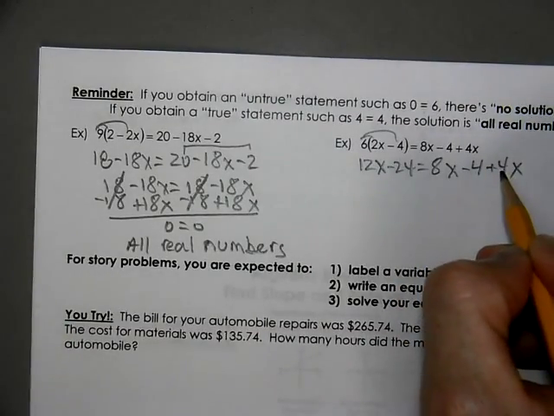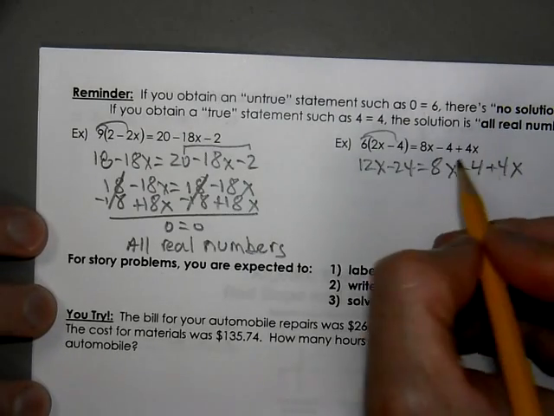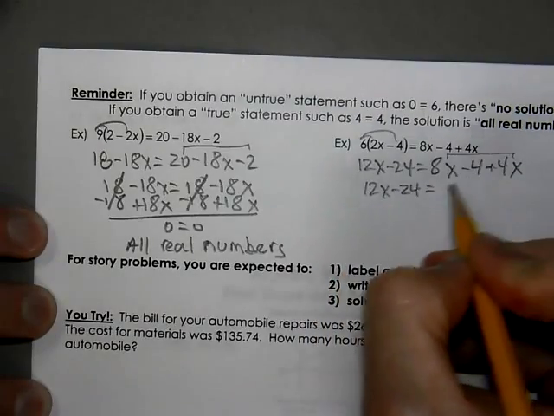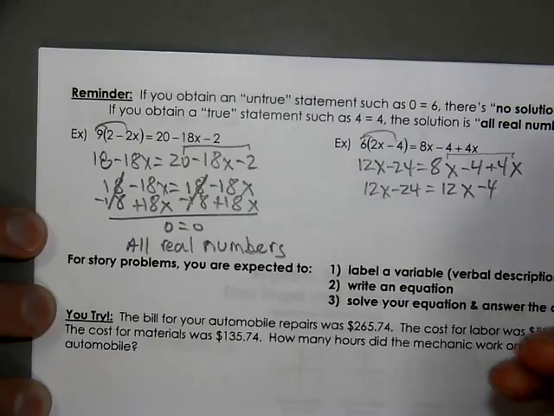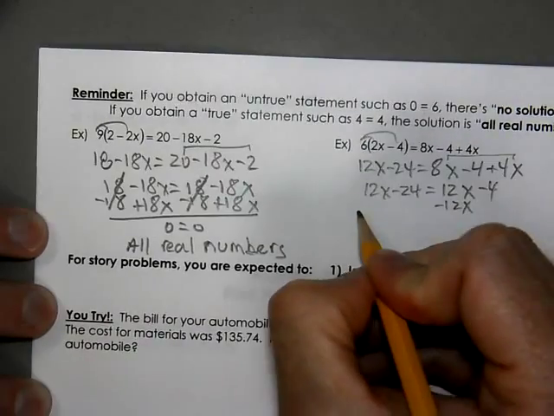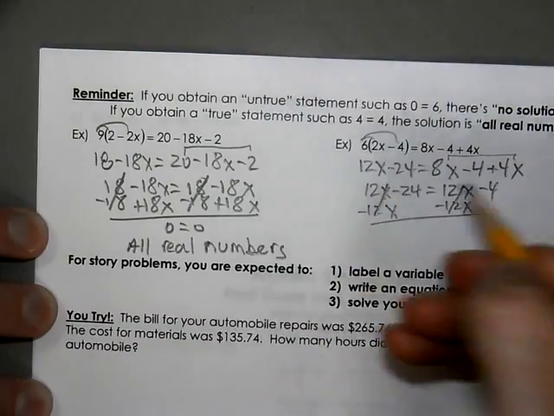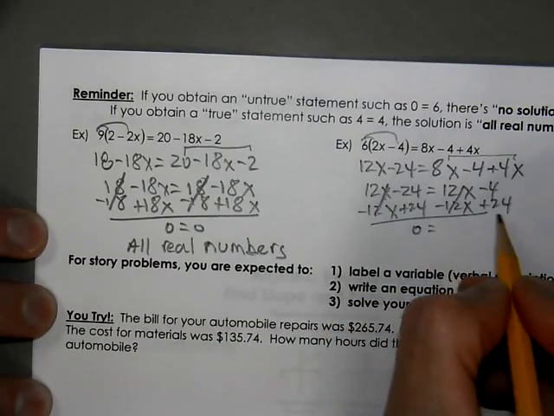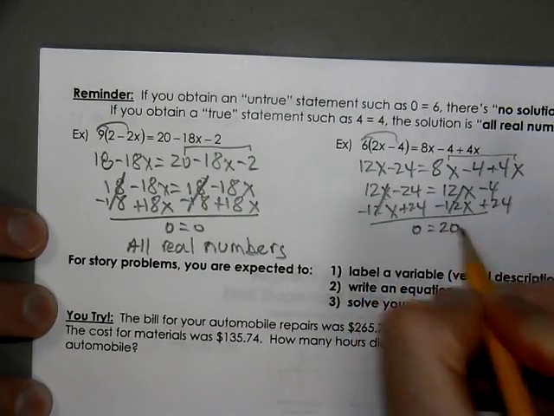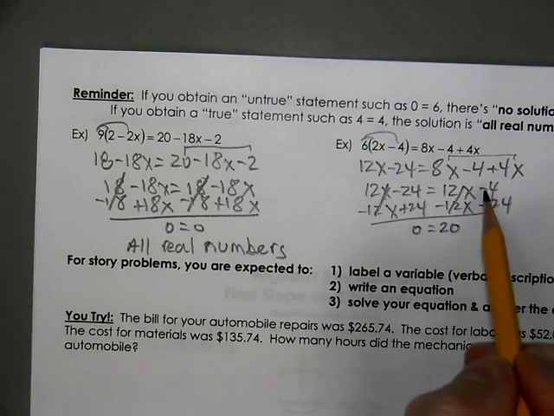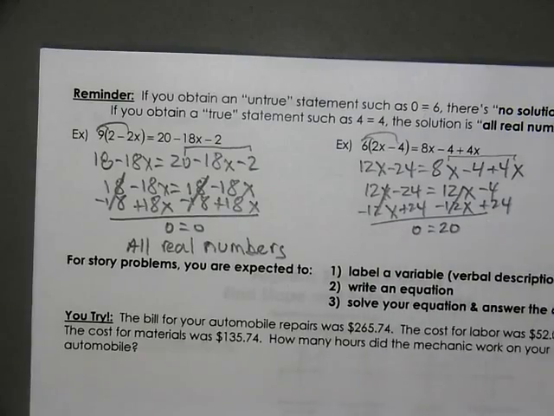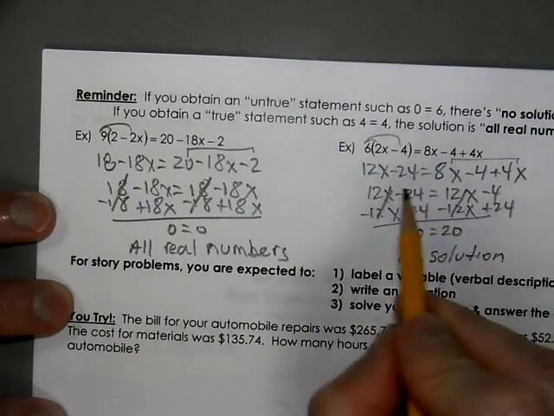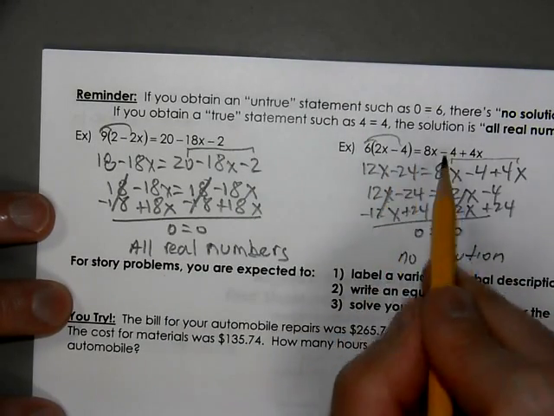Here you cannot collect like terms because one has an x and one doesn't. So the best we can do is work there. That gives us 12x. And we can subtract the 12 over here and add the 24 to this side. And we're going to get 0 equals 20. Or maybe you would say negative 24 equals negative 4. And that also is not true. This has no solution. There is no value of x that's going to make both sides equal to each other.